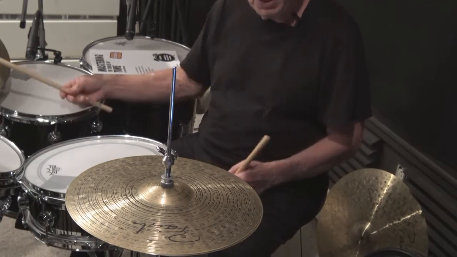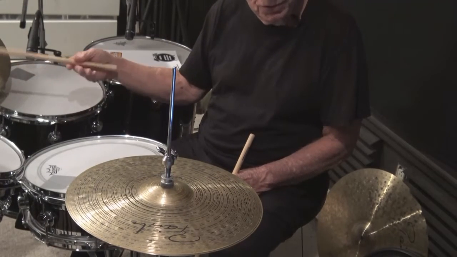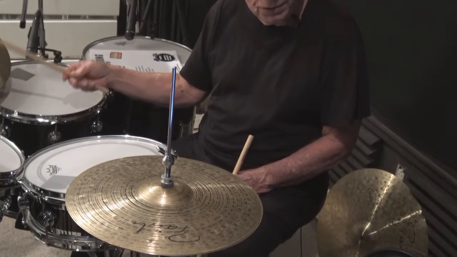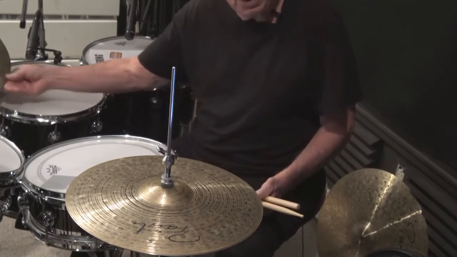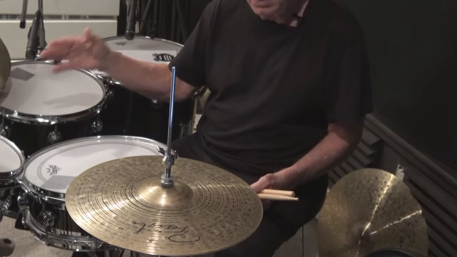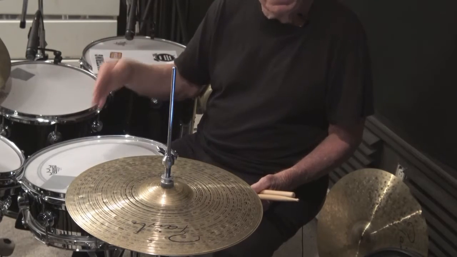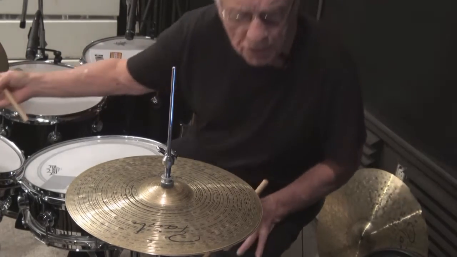When I'm playing a straight ahead jazz time, I'm counting 1, 2, 3, 4, 1, 2, 3, 4, 1. That's straight ahead 4/4 time. Now, if I played the same pattern but counted in 3, that's a modulation. What is this?